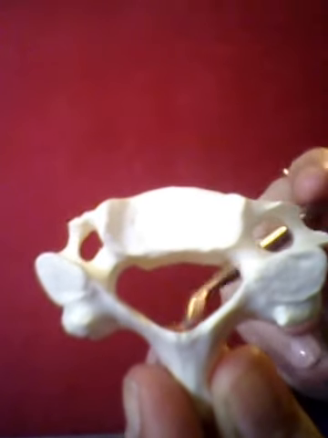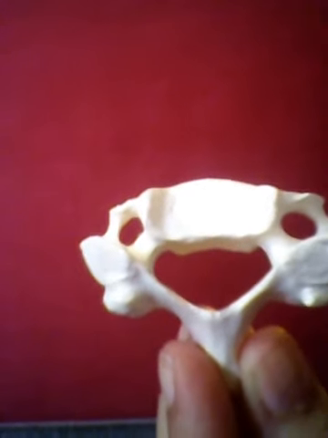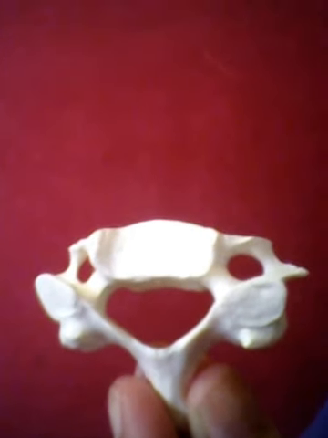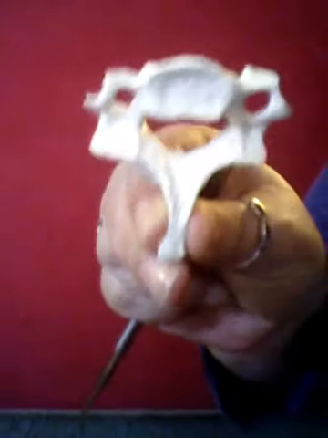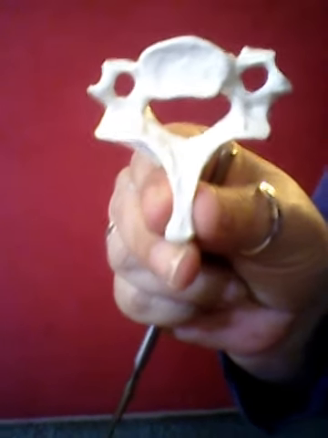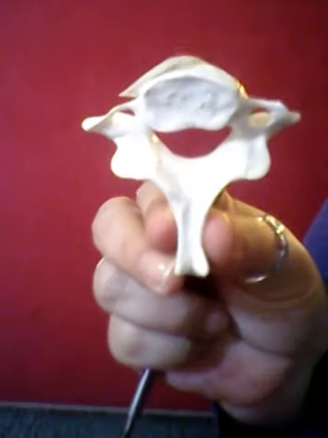This large central hole found in all vertebrae is the vertebral foramen. So cervical vertebrae are all distinguishable because of the three holes they have, the two transverse foramen that all cervical vertebrae contain.